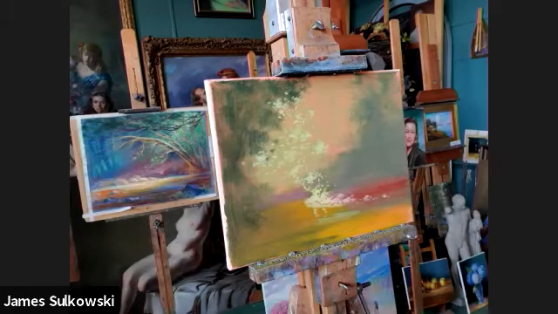See, this is pink. As I go further away from the light, we get darker pink. This is just red and white. That's all it is, cad red light and white. See, it's a little darker there. It looks very luminous. Color is exciting when you know how to use it, play with it.